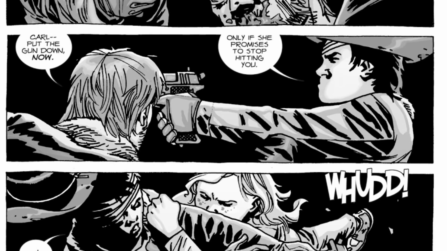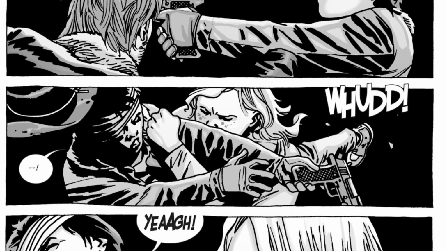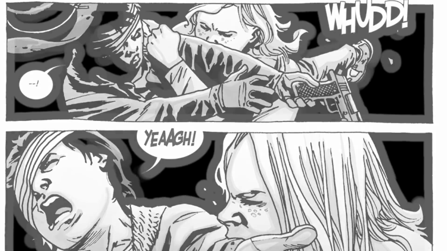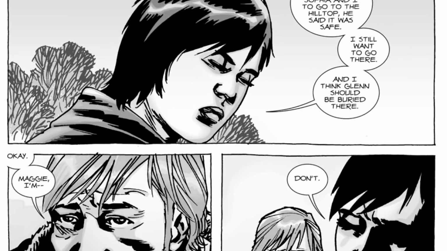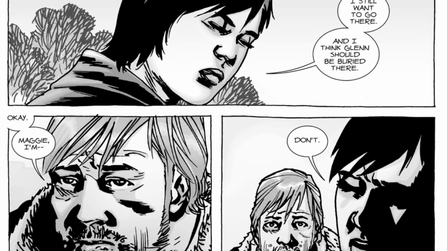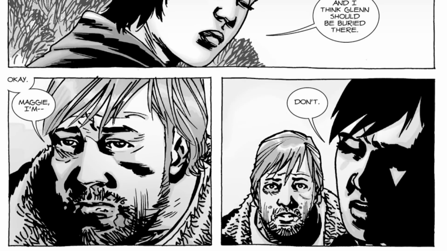Sophia tackles Carl and bites his hand until he drops the gun, and when the fighting is broken up, the group tries to decide what to do next. Maggie says that Glenn had wanted her and Sophia to move to the Hilltop, that he had believed it was safer there, and that that's what she was going to do.